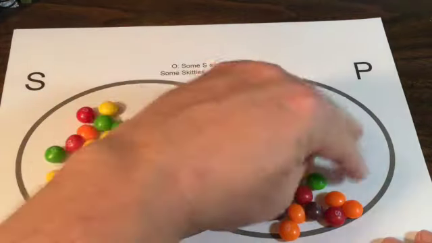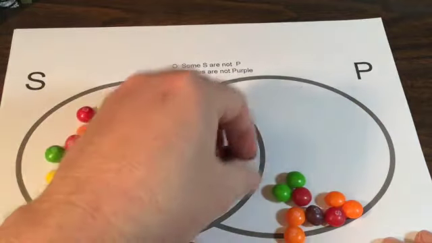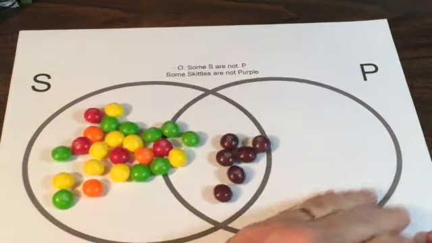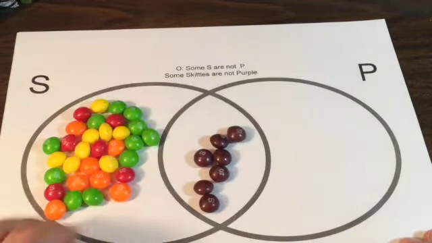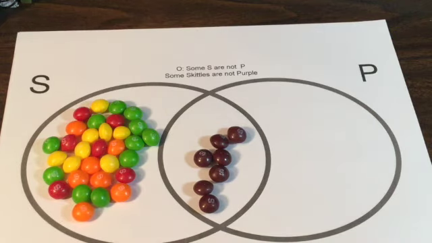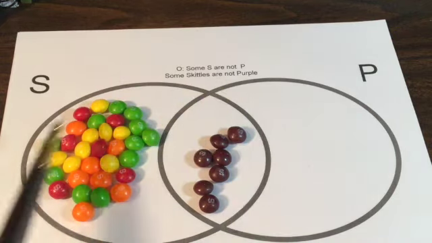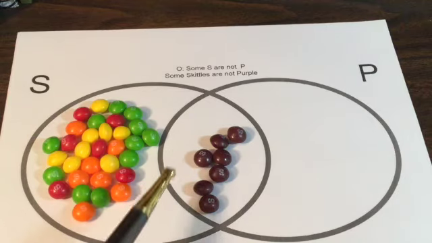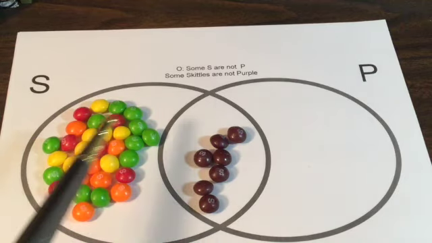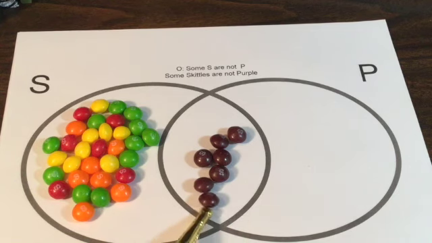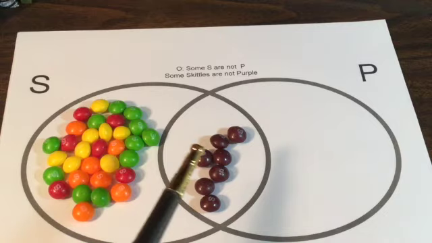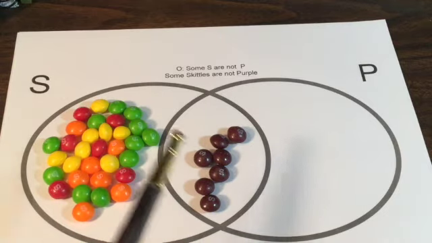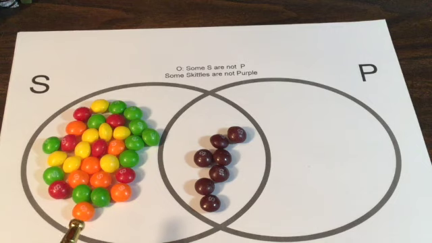Well, there's a lot of purple in this group here. All right, so here we go. The statement is that some Skittles are not purple. See all these? They're not purple. Now, there are some that are purple, but that doesn't make any difference. That's not what our statement is. Our statement is some Skittles are not purple. And that is a true statement, and that's how you illustrate it.